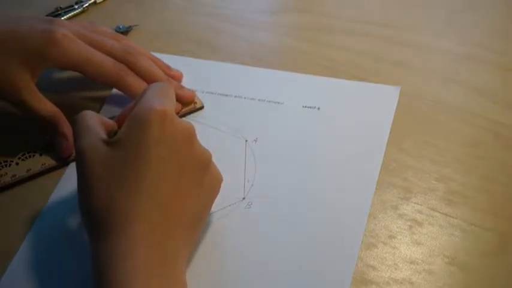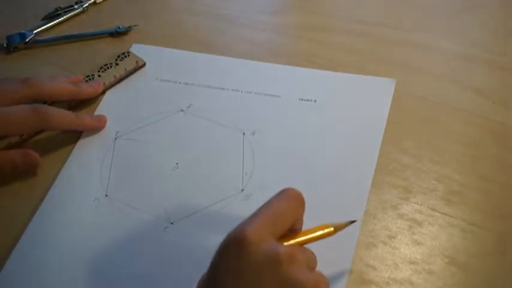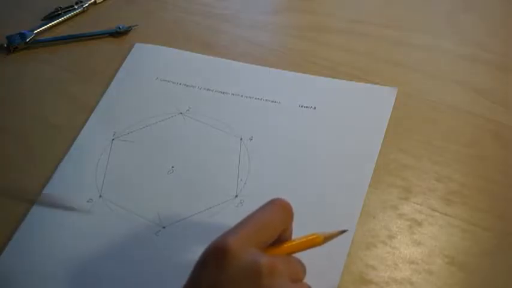Alright, this is the hexagon, and then we have to measure the side.